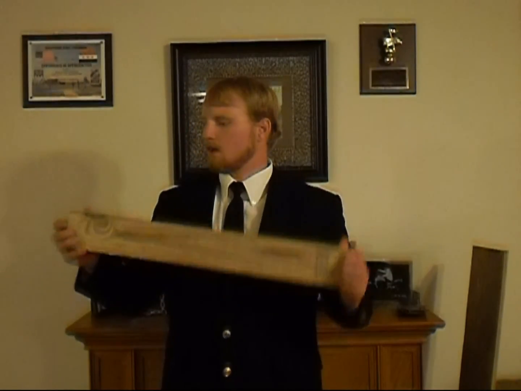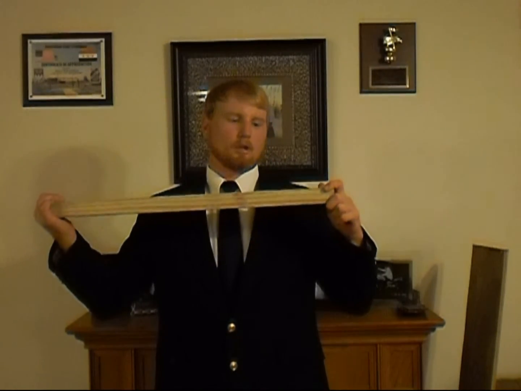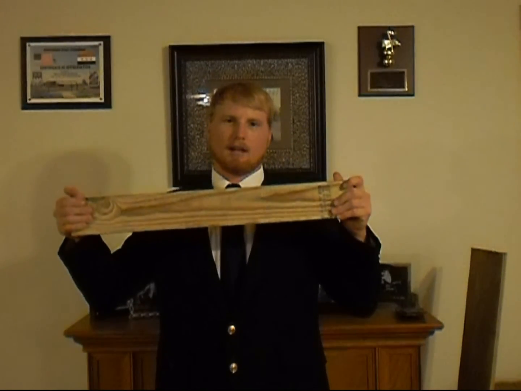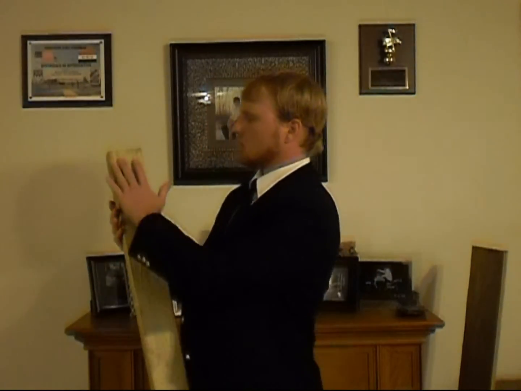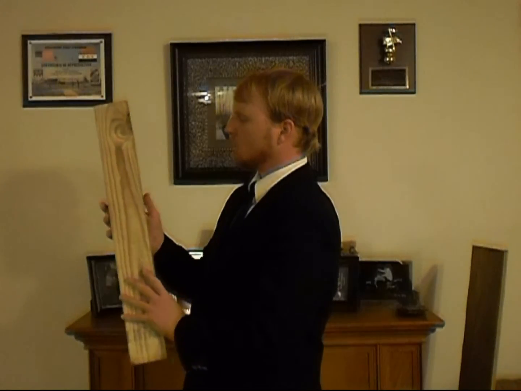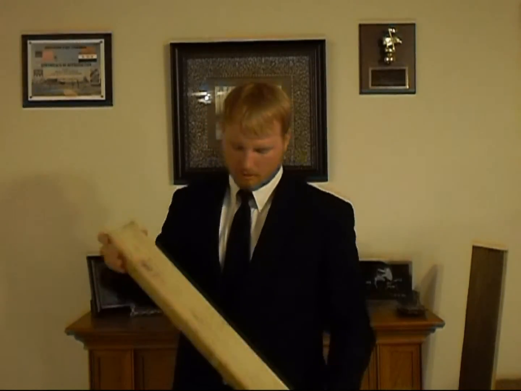Now this would be a 2x4 that has been treated. A 2x4 is actually only 1.5 inch thick by 3.5 inch wide. And as you can see, there are green marks throughout the grain of the wood, and that's one good way to tell if lumber is treated or not. That is actually leftover chemicals from the treatment process.